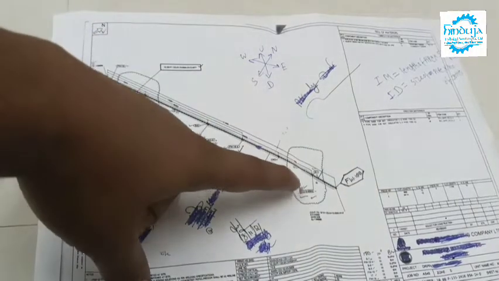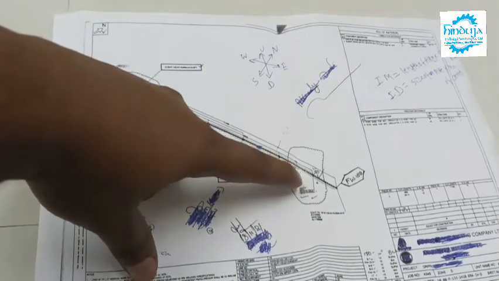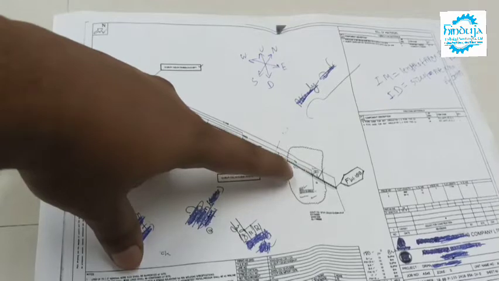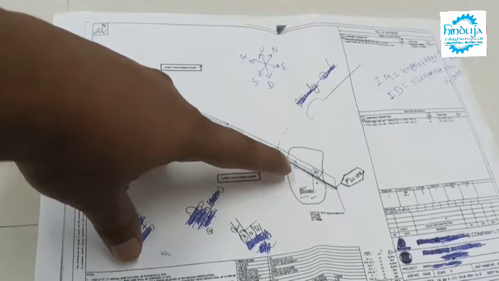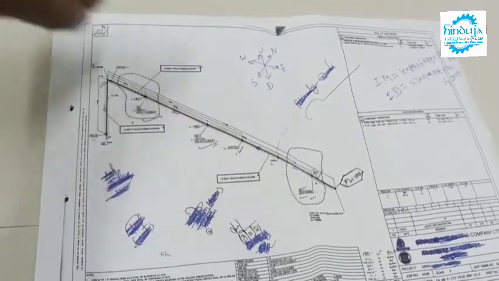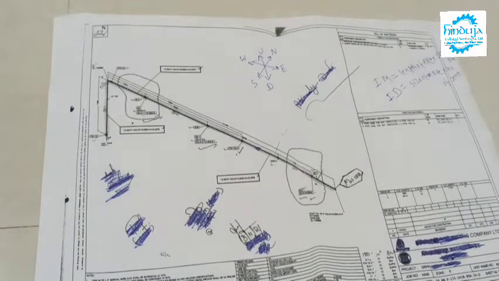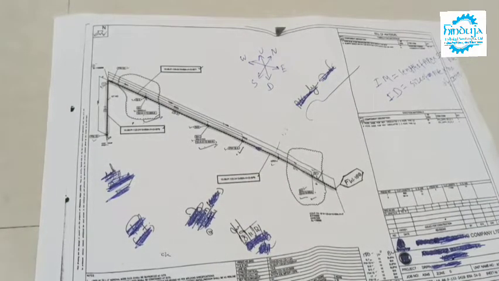If a support is there, basically supports are of two types: primary supports and secondary supports. Primary supports are those supports which are directly connected to the pipe, and secondary supports are those supports which are not directly connected to the pipe.